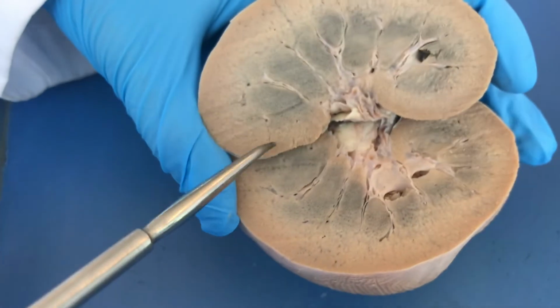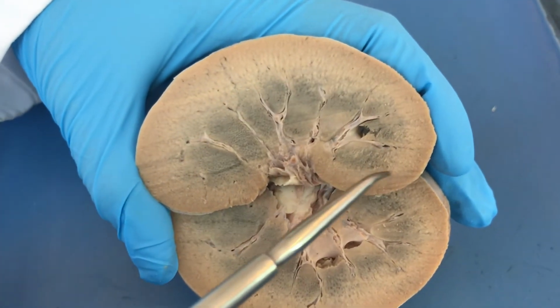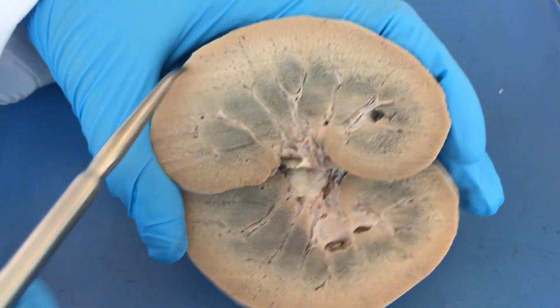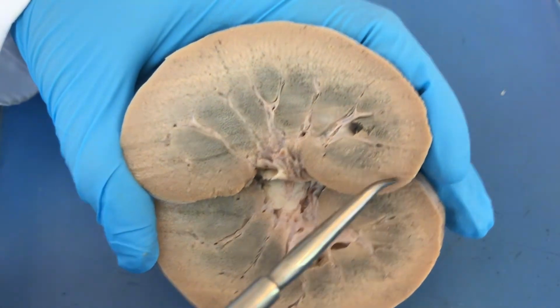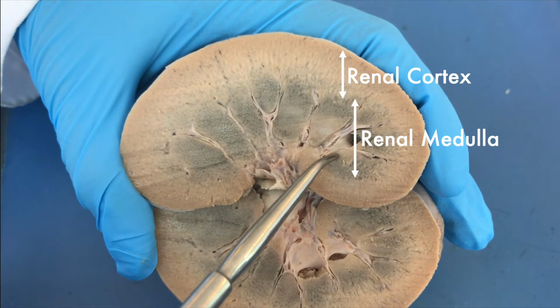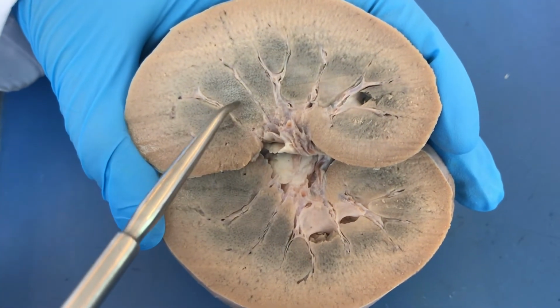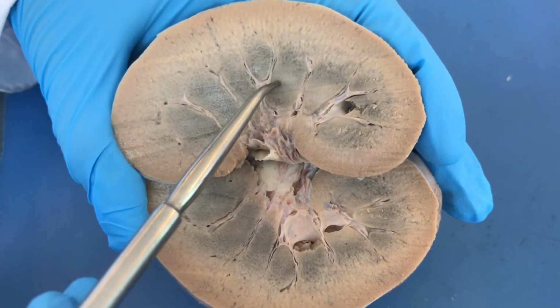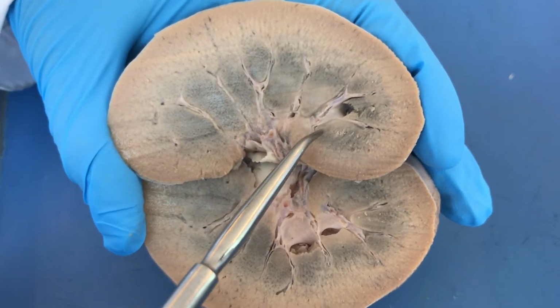We can see that the outermost layer of the kidney has a slightly granular appearance. This is called the renal cortex. Deep to the cortex lies the renal medulla. This layer contains 8 to 12 triangular-shaped renal pyramids.